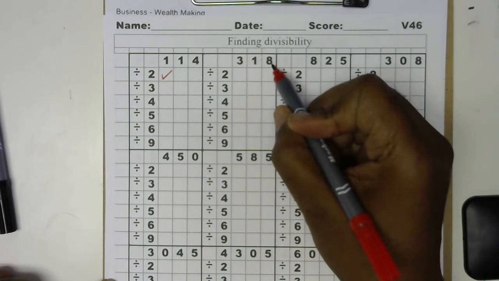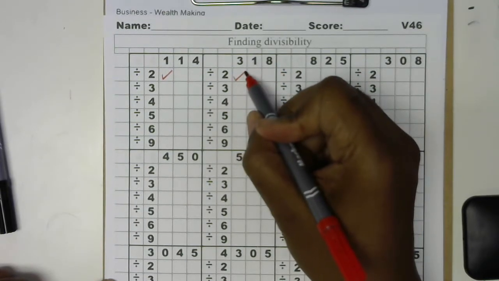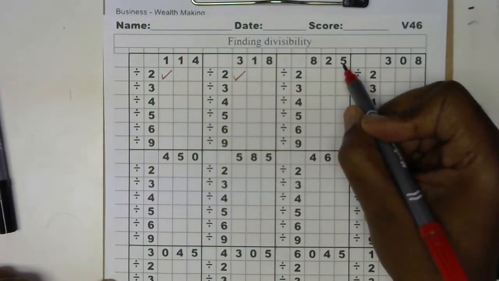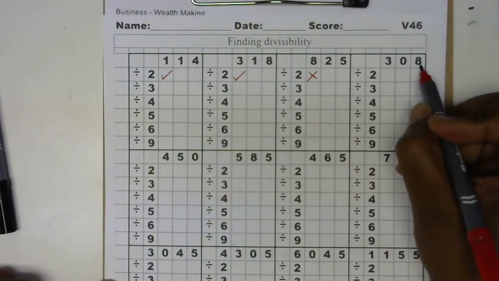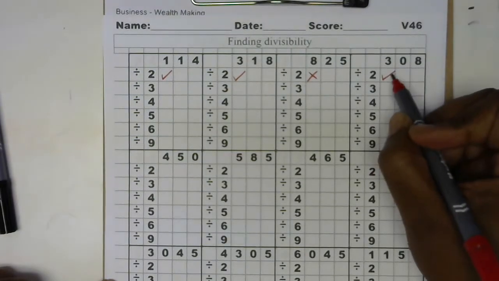The last number here is an 8, therefore this can be divided by 2. The last number here is a 5, therefore it cannot be divided by 2. The last number here is an 8, this number can be divided by 2.